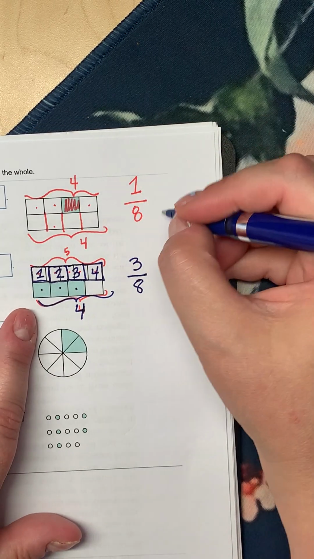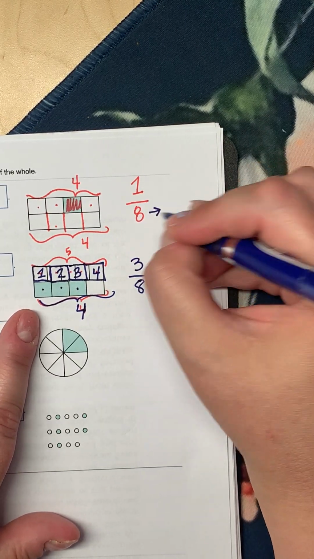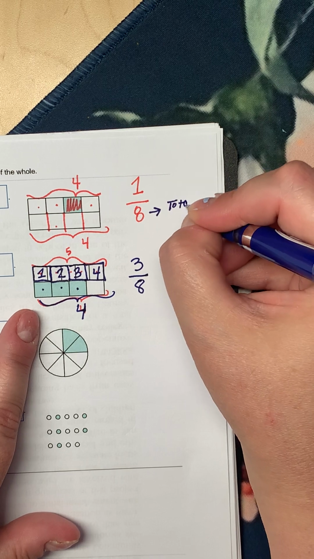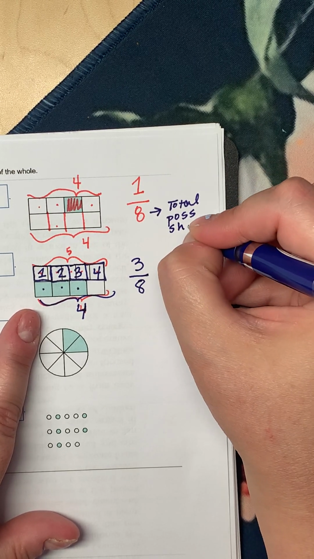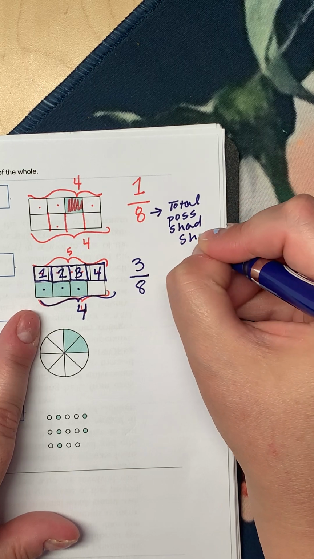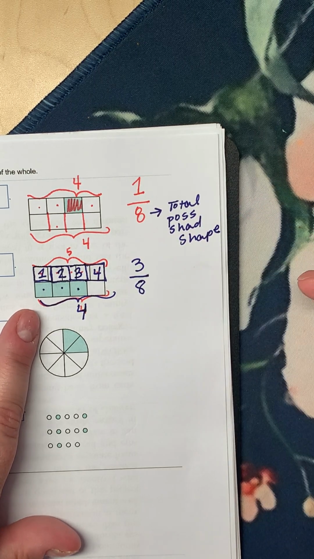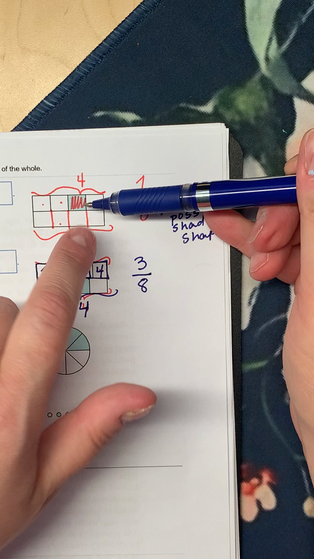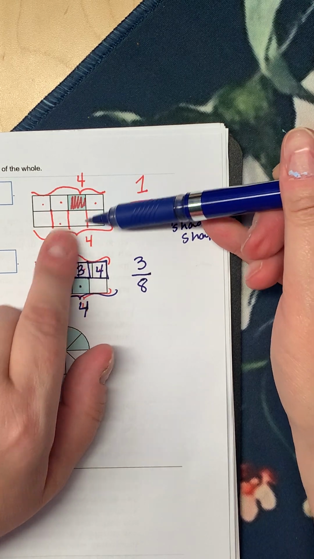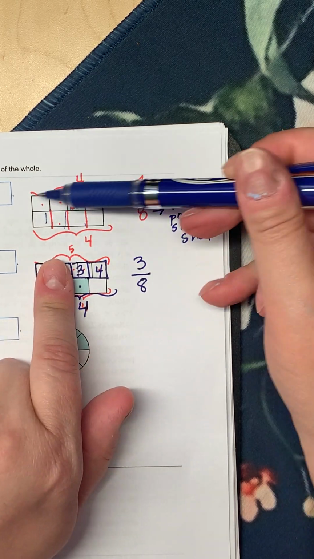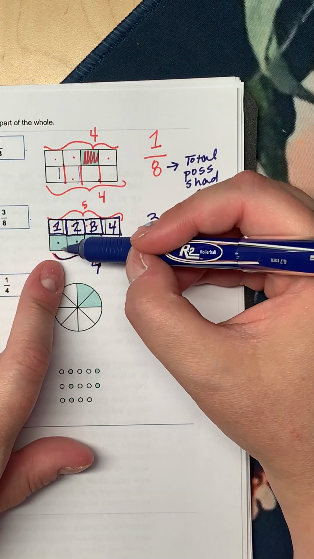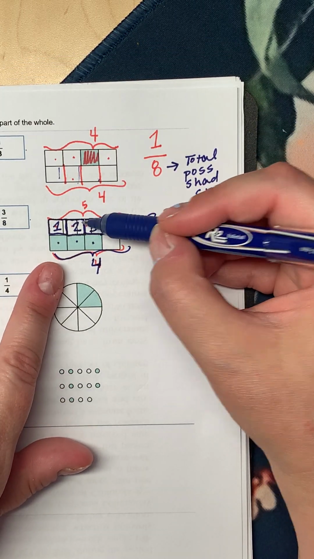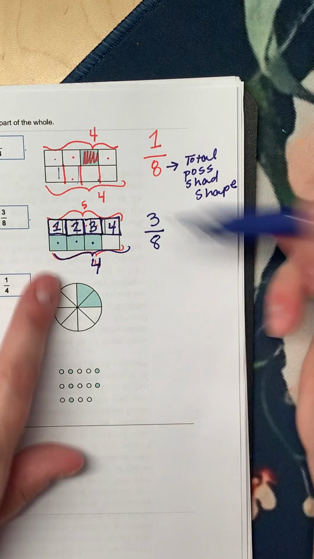So whatever the bottom is, make sure it's the total possible shaded shape. So that's why we looked at our shaded shape and we extended it, and then we counted the total. Same thing for part B. We looked at our shaded shape and we extended them and then counted the total.